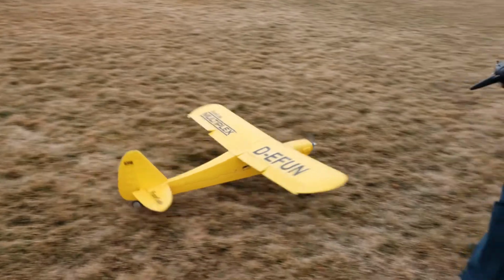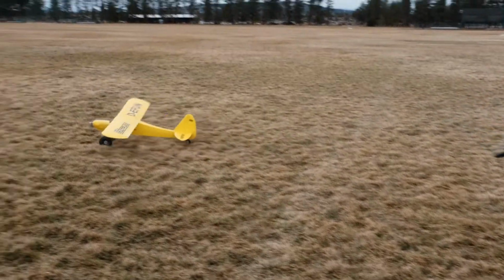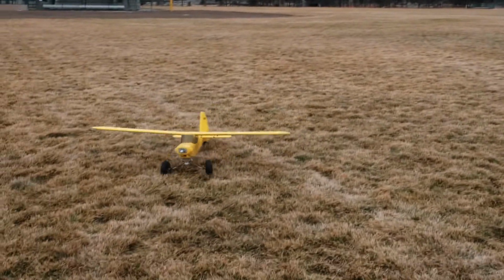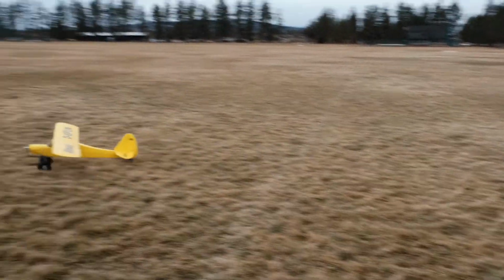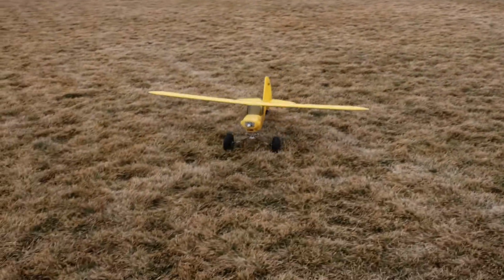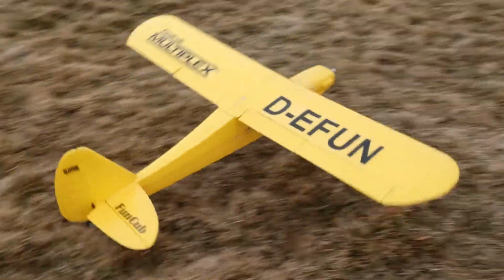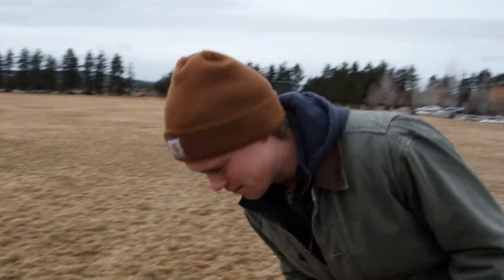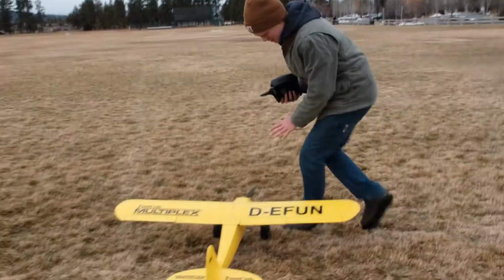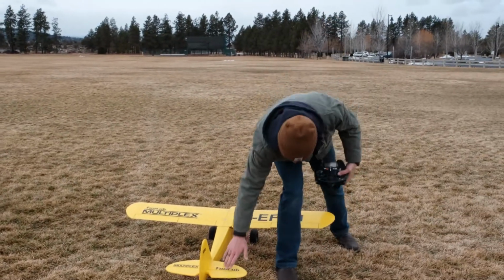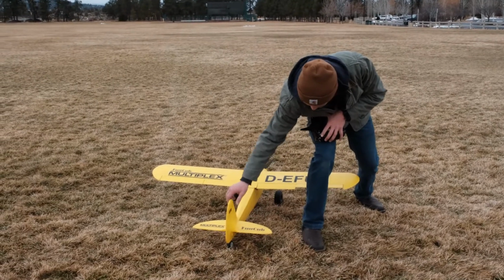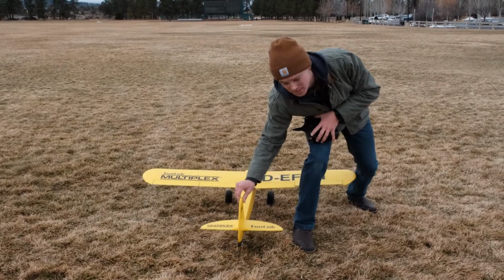See that? See how I'm doing nice circles now? Another thing I forgot to do there was I need to make sure I'm giving it full up elevator. What that does is, as the propeller pushes air backwards, it's going to hit this elevator that's up, and that's going to really push that tail into the ground.